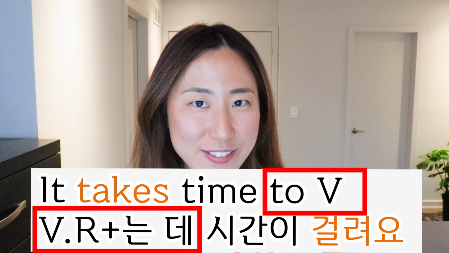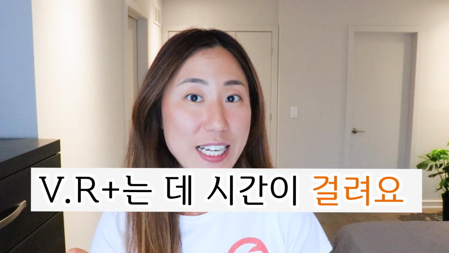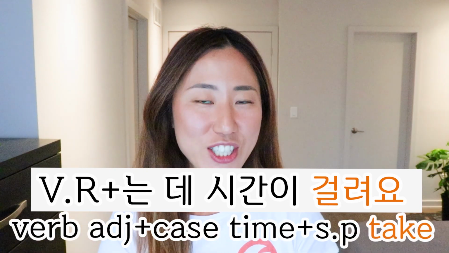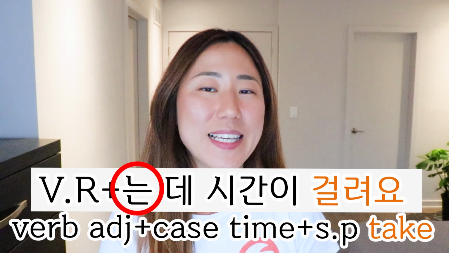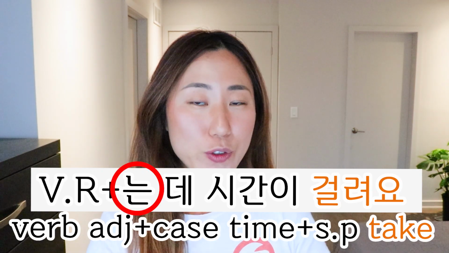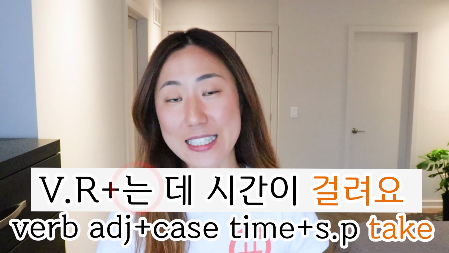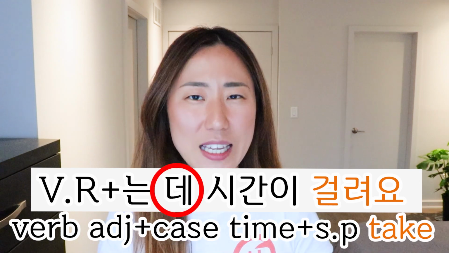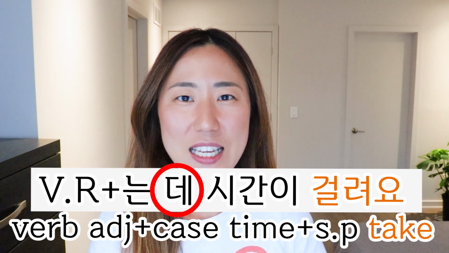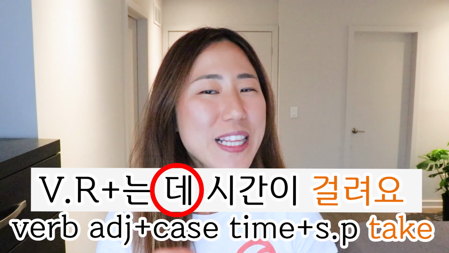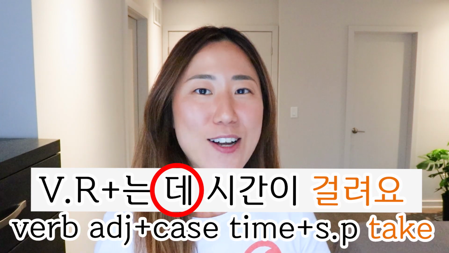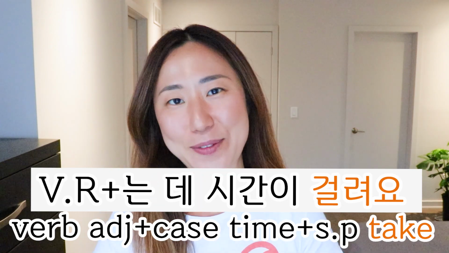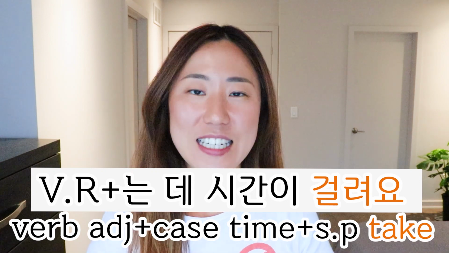To dissect the meaning of this, the 는 used in this phrase is not a subject particle, nor is 는데 a conjunction here. This is about making a verb into an adjective. So verb root plus 는 is actually an adjective form. 데 has different meanings. If you look it up in Naver Dictionary, it comes up as place, event, case, etc. I will go with case in this context because it sounds most natural. In the case of doing the verb, it takes time. Verb root 는데 시간이 걸려요.